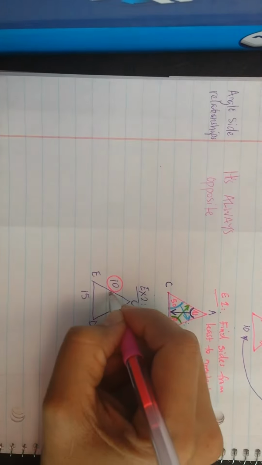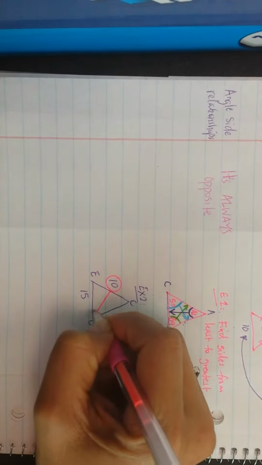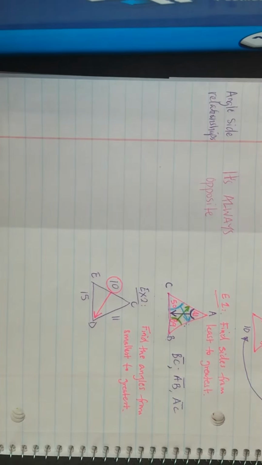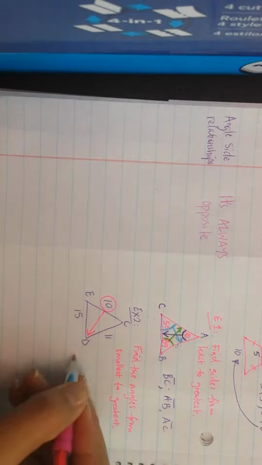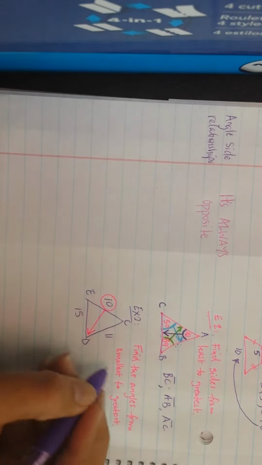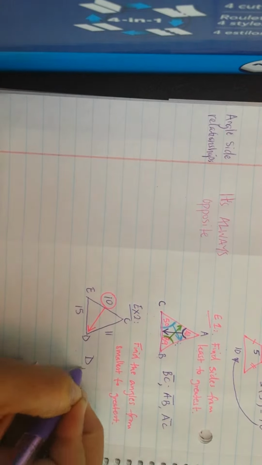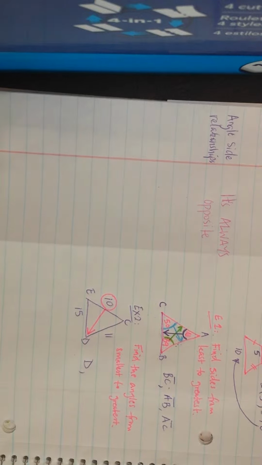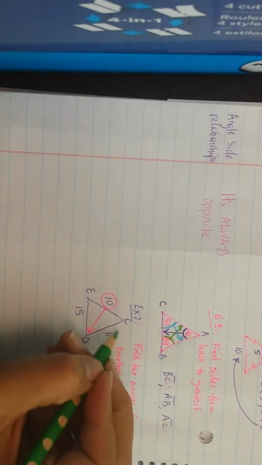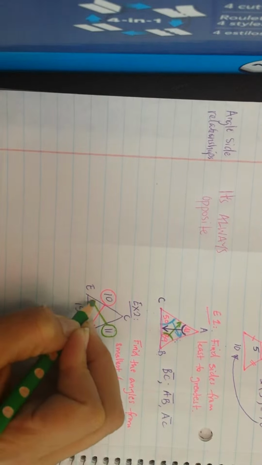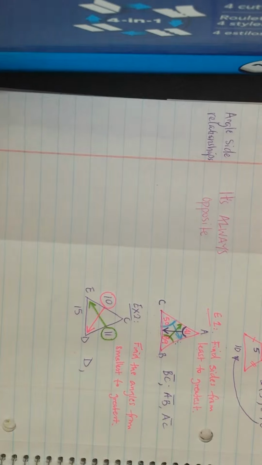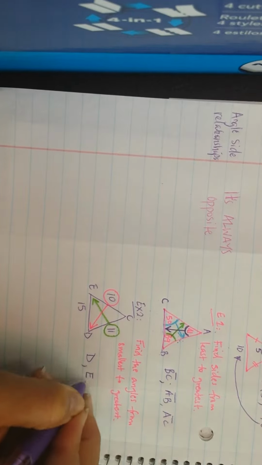Then you're going to go directly opposite. So here's my arrow, directly opposite. What's the angle? DC. It's going to be D. D is the smallest. Angle D, right? And then what's the second smallest side? 11. Draw an arrow going directly opposite. What angle are you going to hit? E. So that's going to be your second smallest.